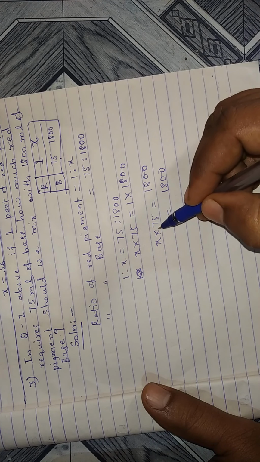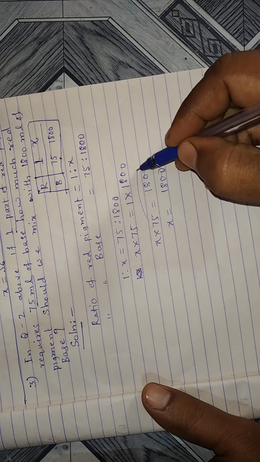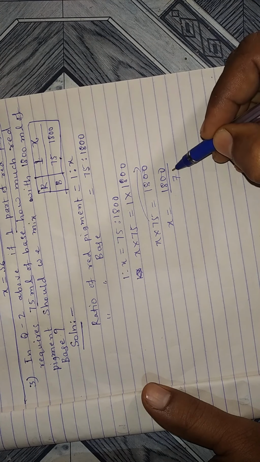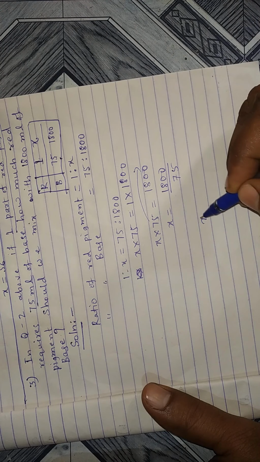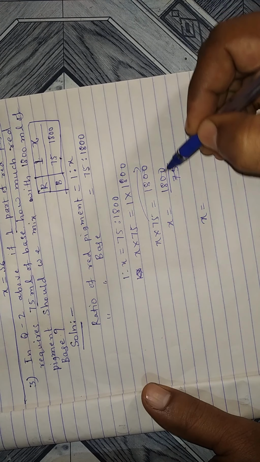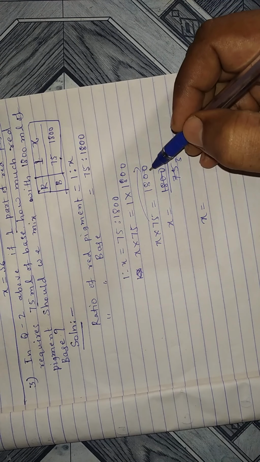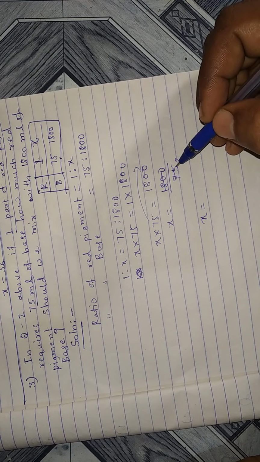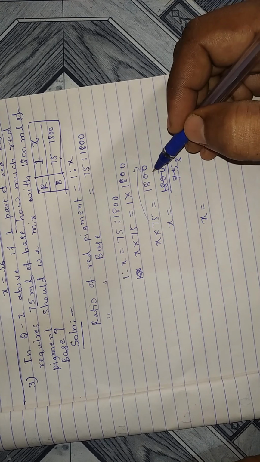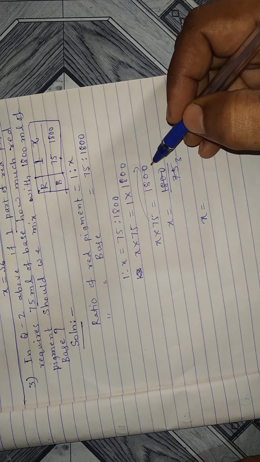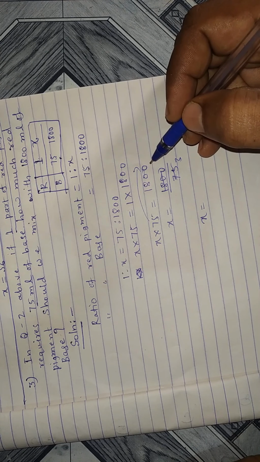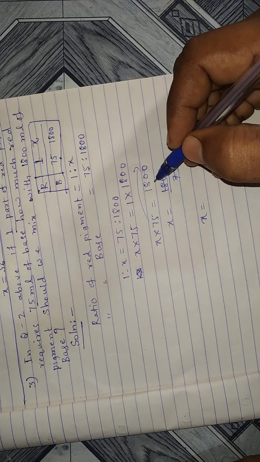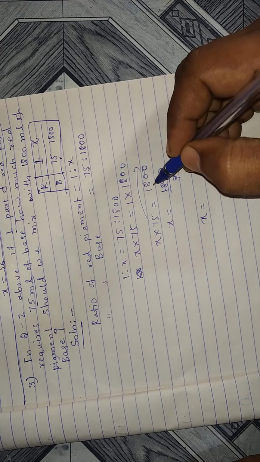This 75 is a multiplication with x. When we shift this 75 along the equals, it becomes division. 75, so here 25 3s are 75, and we make the simplifications. 25 3s 75, next 25 6s 150, 175. 25 7s 175.